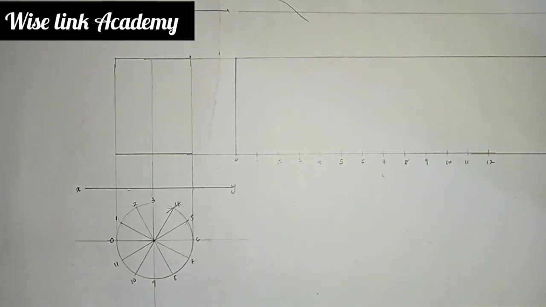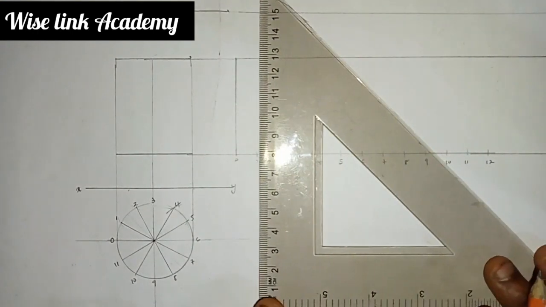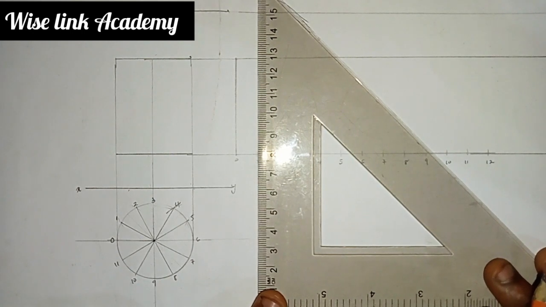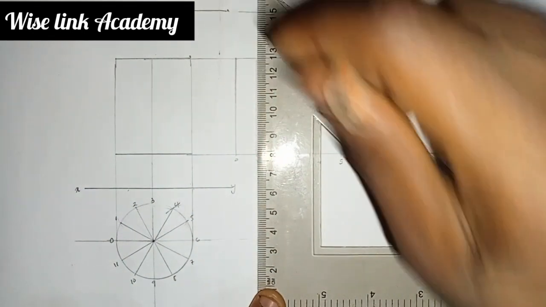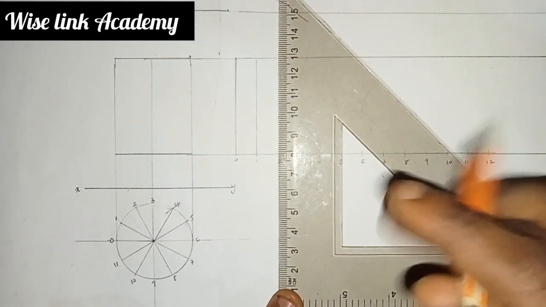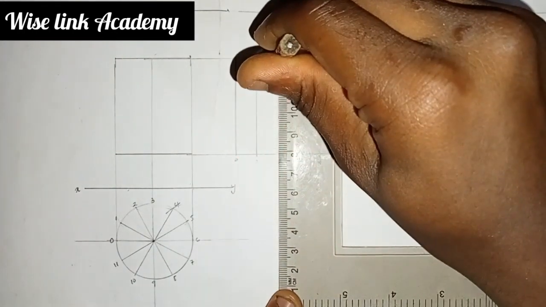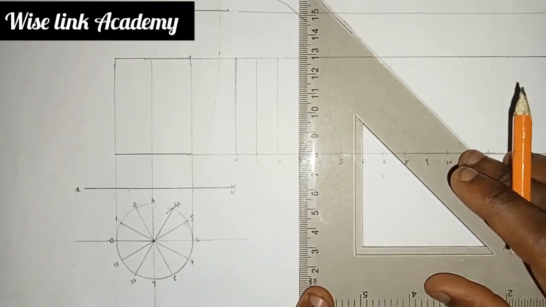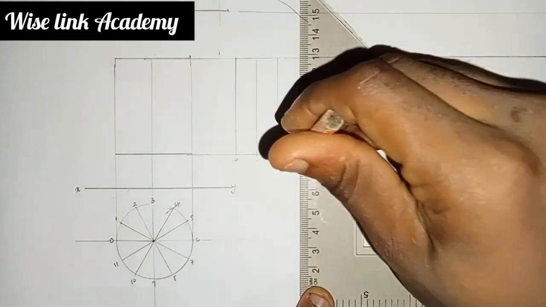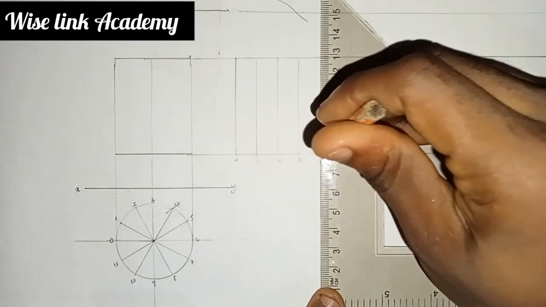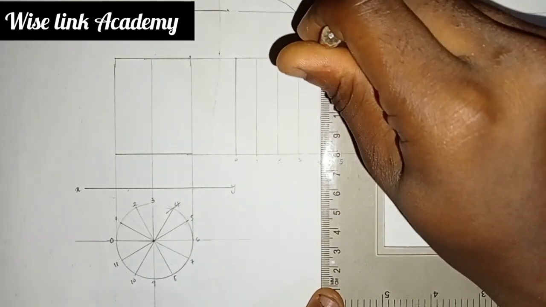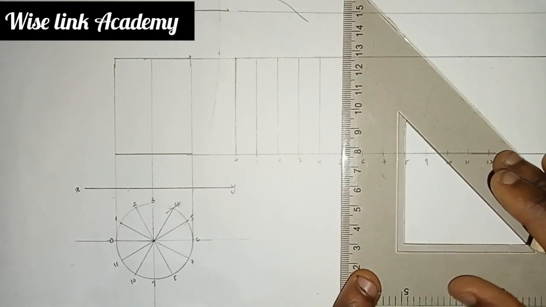So the next thing to do here is to project this line 1 upward. Hence, you'll be having something of this nature. Upward, as you can see. Come to this place, upward. You can see what I'm doing. Come to this point here. Take it upward. Come to this point here. Take it upward. Come to this point here.